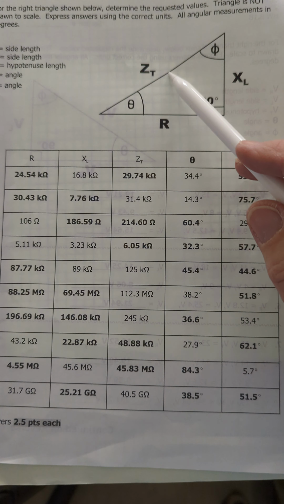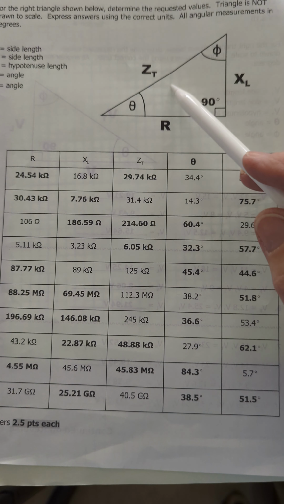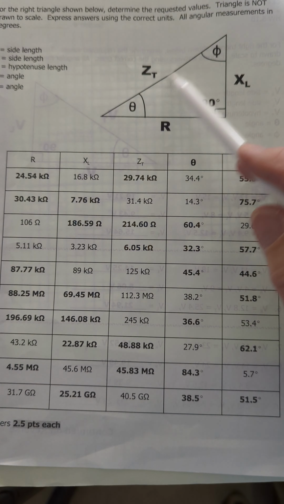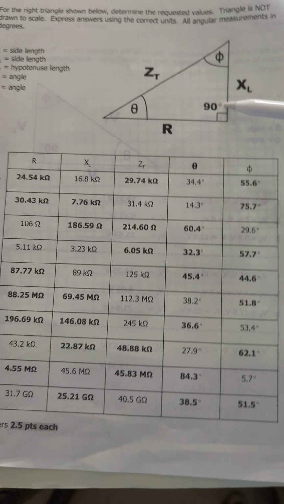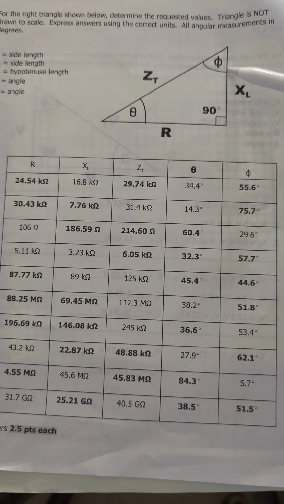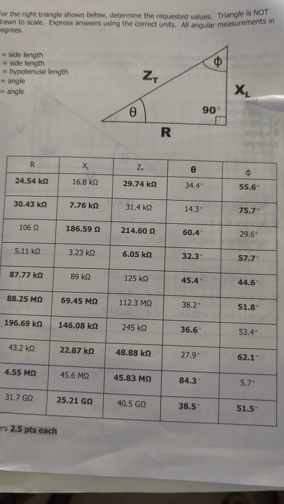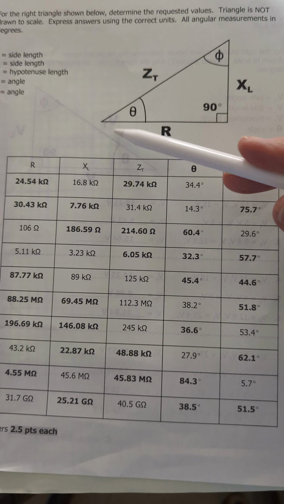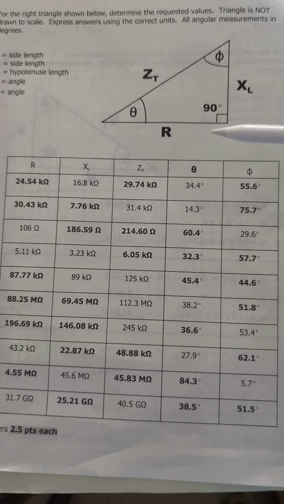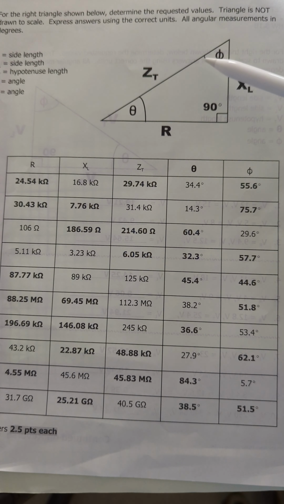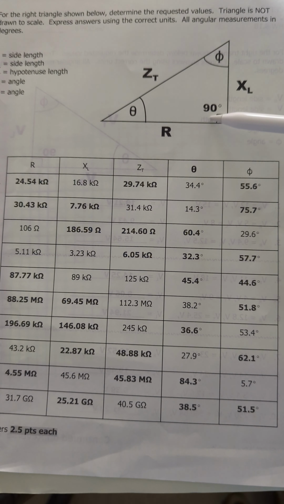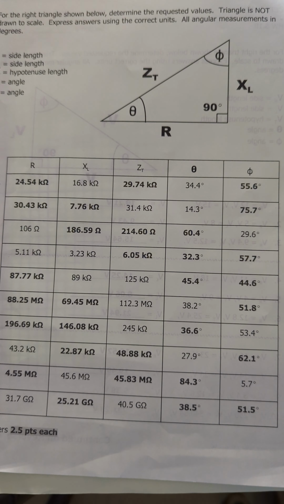Remember, this is all in context of my impedance triangle. My hypotenuse is going to be Z, and the factor that goes up and down on the vertical axis is my inductive reactance, or X of L. Then the horizontal leg, in all these problems, is going to be R. We have angle theta and angle phi, and they are just the difference; 90 is how you would calculate the other angles.